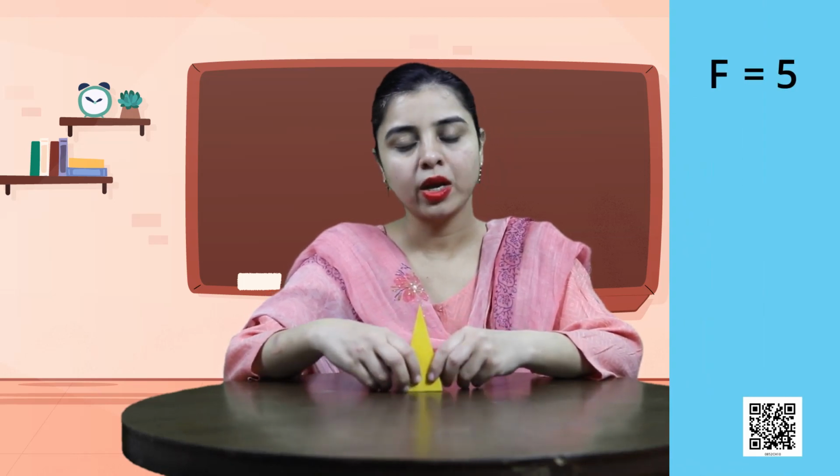Children, let us take a square pyramid. Now here, the number of faces of this square pyramid are 1, 2, 3, 4 and 5. Let me denote this with F. So F is equal to 5. Now how many vertices does this square pyramid have? You can see that this is the first vertex, second, third, fourth, fifth. So the number of vertices is also 5.